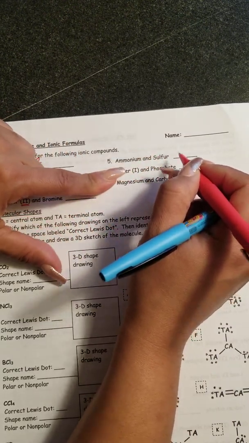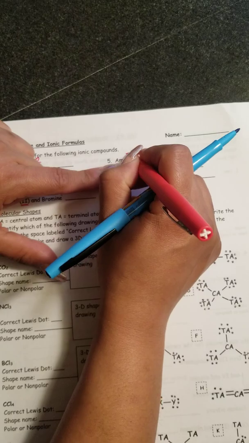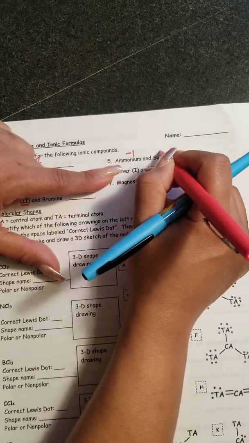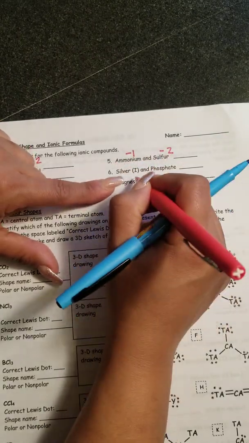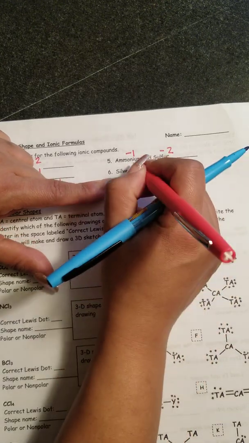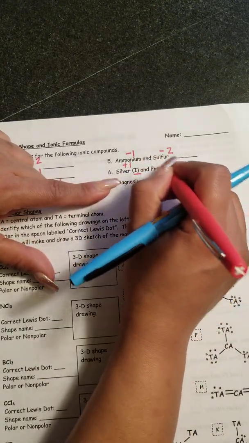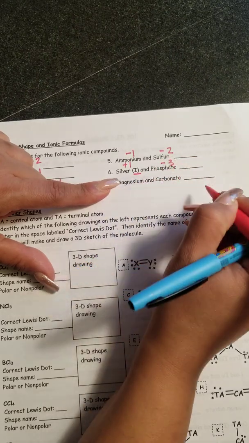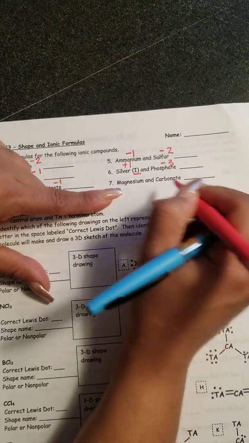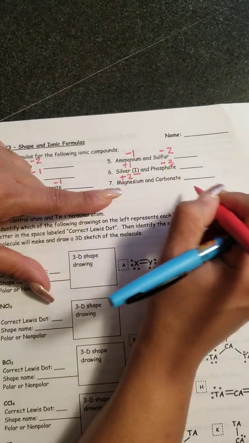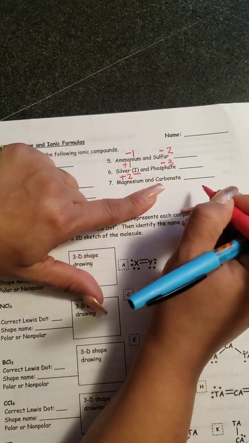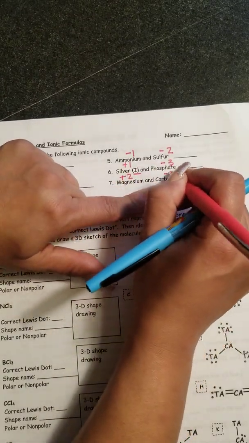So polyatomic goes first. Look at the polyatomic chart. It's a minus 1 charge. Sulfur is a minus 2 charge. Silver is a transition metal, plus 1 charge. Phosphate is a polyatomic. It is a minus 3 charge. Magnesium is a metal, plus 2 charge. Carbonate, which is a polyatomic, is a minus 2 charge.